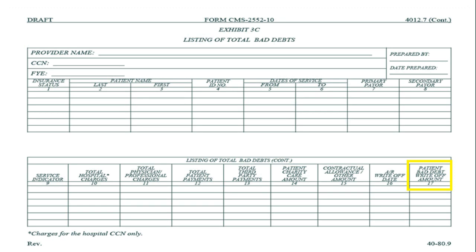That's inpatient and outpatient. We see that used frequently to pull samples. Another note is column 17, and that calculates the net patient bad debt amount by computing the ratio of hospital charges to hospital charges plus professional charges from column 11. So if you have professional fees commingled with hospital charges, there's a place on this template to calculate that amount.